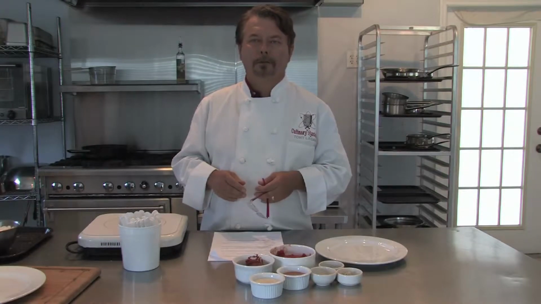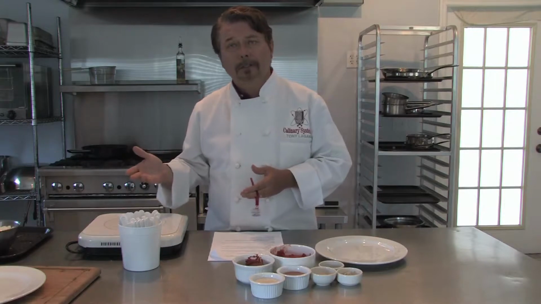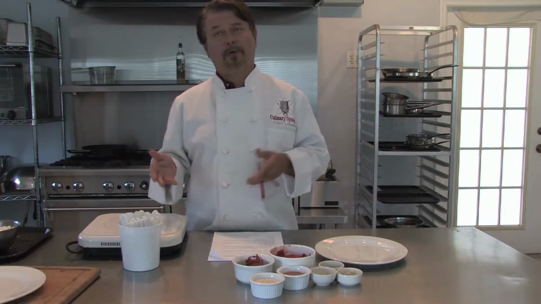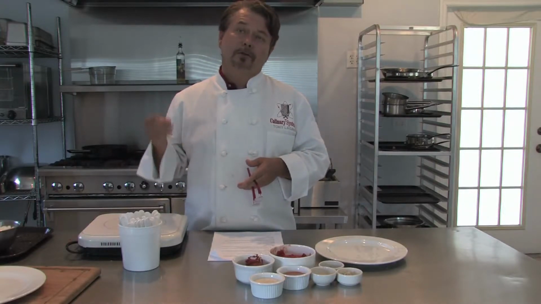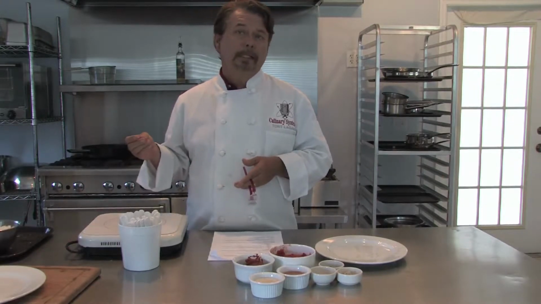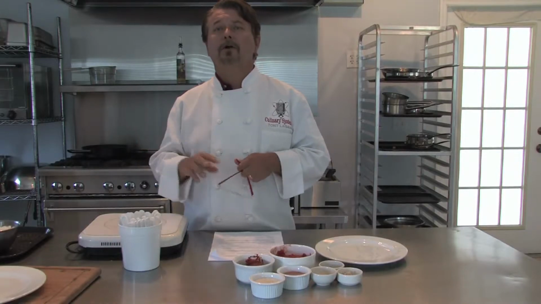What we want to be able to do is to develop a list of common descriptors that everybody in your organization uses. So when you start to describe something, everyone else in the organization knows exactly what you're talking about. It makes it much easier to optimize your product. It makes it easier to talk to your suppliers and tell them what to do. It also makes it easier to understand what the consumer is asking for. So let's talk about it.